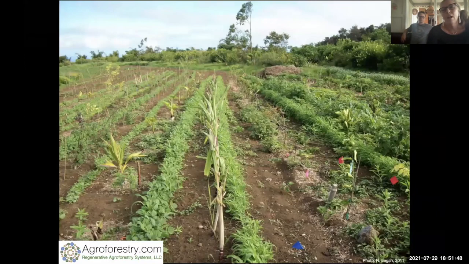So we started out, like I said, in 2008, and we made a lot of mistakes. One of the things we learned in this planting was that we really needed to have more of an accumulation pioneer phase before we planted our precious fruit trees and our more permanent timber trees, especially where we are.